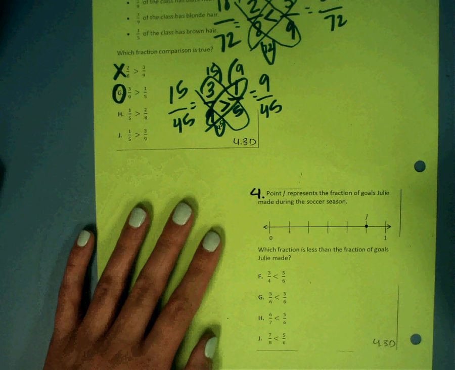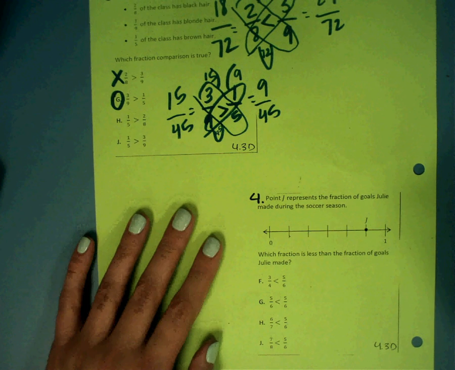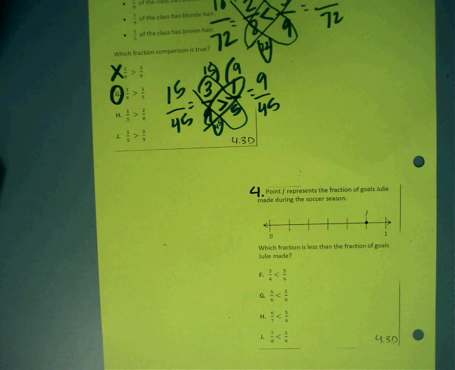Let's look at point J. Point J represents the fraction of goals Julie made during the soccer season. Which fraction is less than the fraction of goals Julie made?